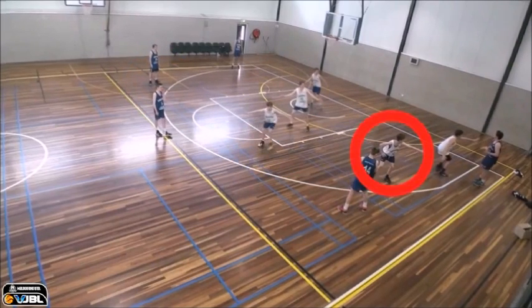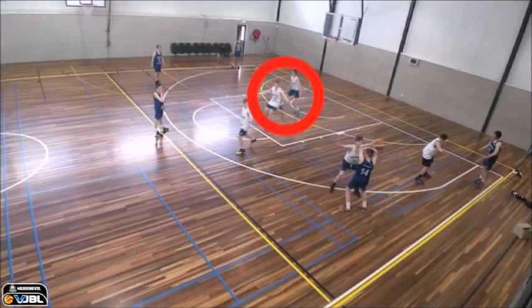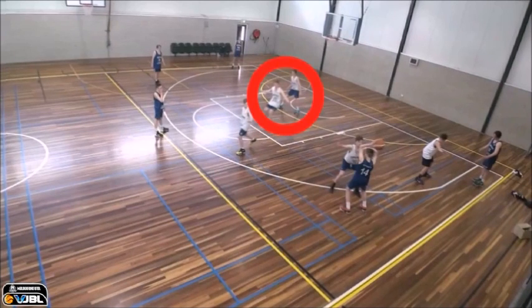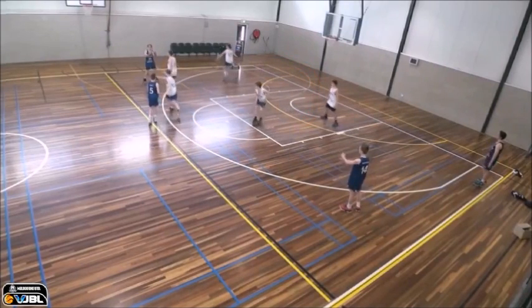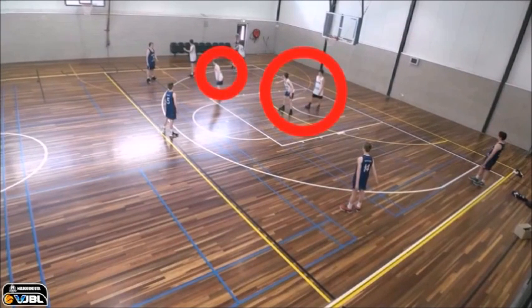Here you can see again the player one pass away from the ball is in a closed stance. The three players furthest from the ball, the defenders, are in open stances with their shoulders more parallel with the passing lane rather than a hand in the passing lane. You can see these two defenders here are in an open stance. The two players one pass away from the ball are in a closed stance. And coaches have the choice of whether they want their players to be in a closed stance or in an open stance, as the three players diagrammed here are.